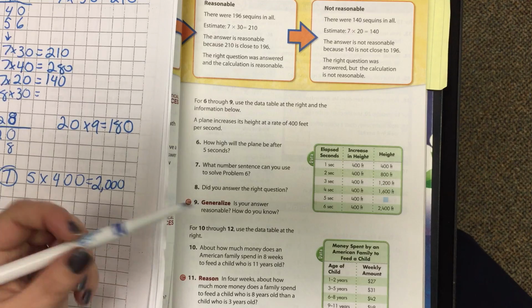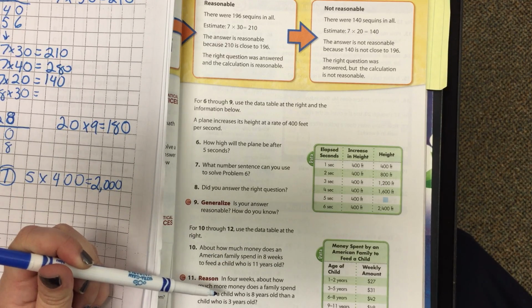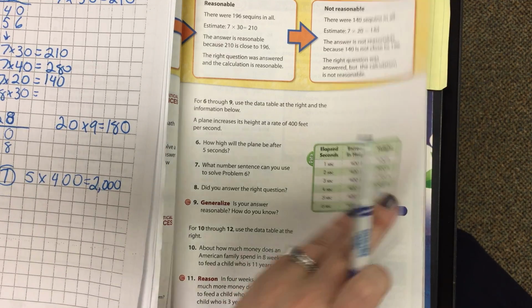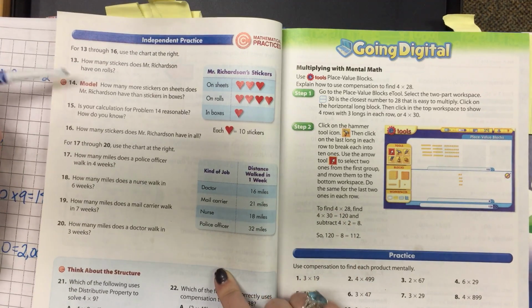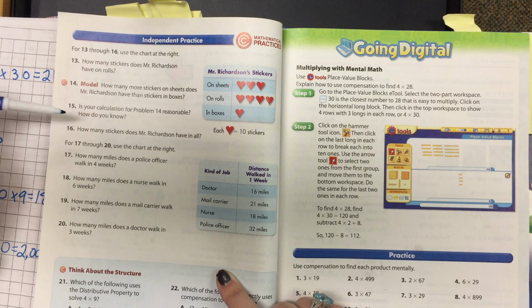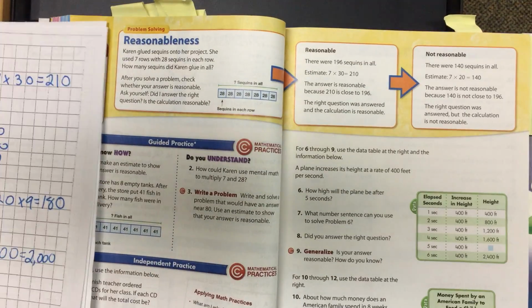So you are going to do 10 and 11 on your own. You don't need to do 12. And then you're moving on to the back. And you're going to do 13, 14 on your own, not 15, and then 16, because 15 is just saying, is it reasonable? And you're going to be like, yeah, duh, thank you. And then you're doing 17 through 20 on your own, okay? After that, you're moving on to your daily Common Core.